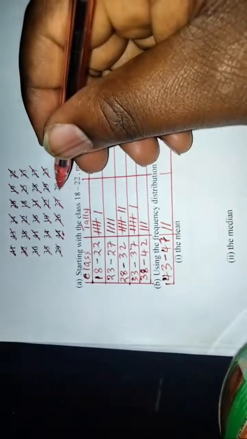We have 44 in the final class here. We have 26 in this class. 27 will be in the same class. 29 will be in this class. 36 finally. 36 is going to lie in this class. Therefore, that is how the scores are distributed.